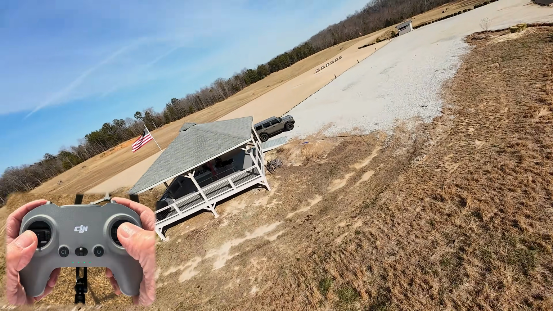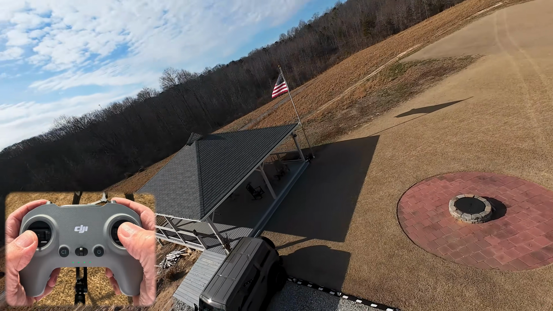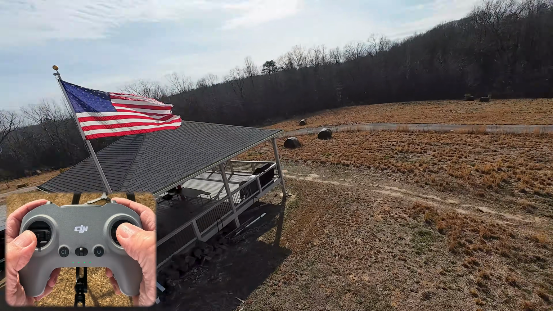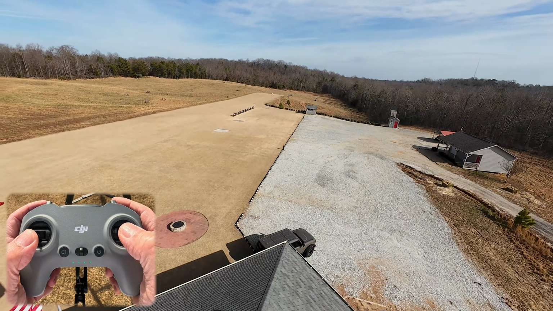So now you can do your orbit around the house. Remember, you can also set your recording to horizon steady, which will give you a gimbal-like shot on this. This obviously is in rock steady. So now we've got that.